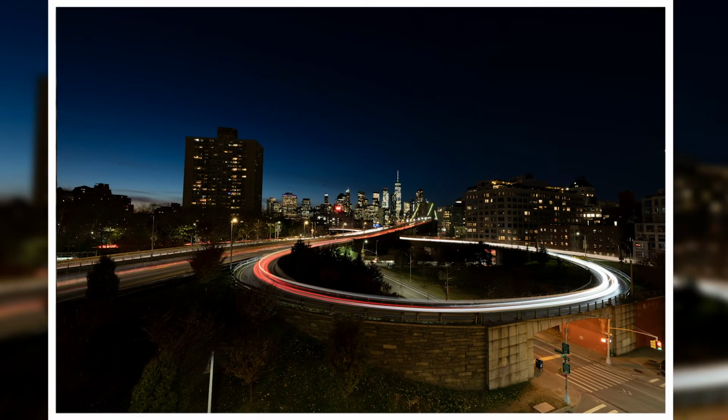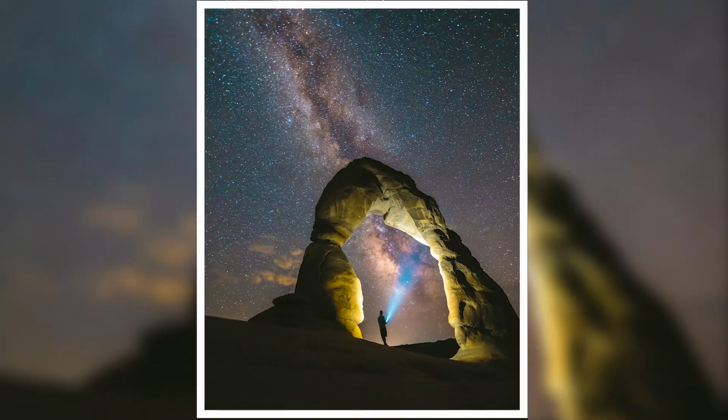Another fun way to play with light and dark is to do a longer exposure, which creates these trails of light from the different cars and can add a lot to the effect. Similarly, here's another shot taken with the Milky Way and using a silhouette and flashlight to highlight this arch and really draw your eye in and create this really great effect.